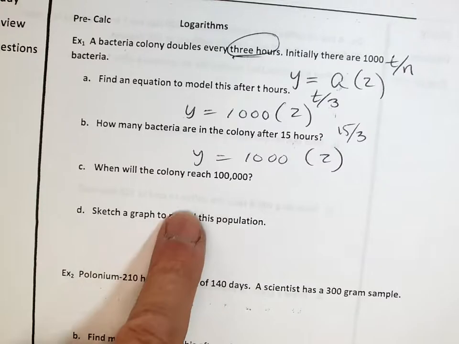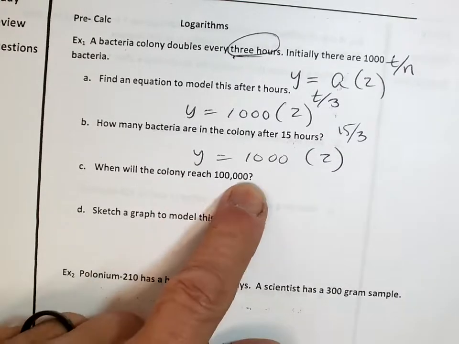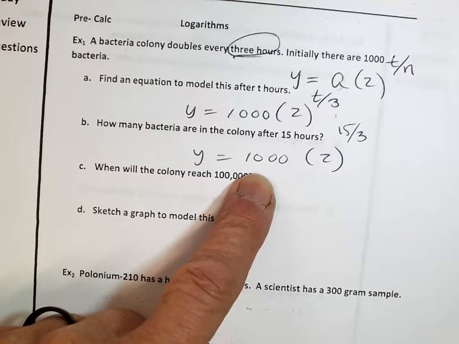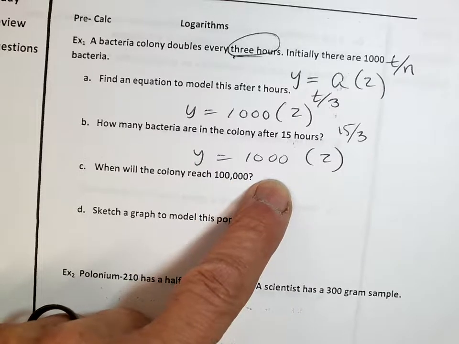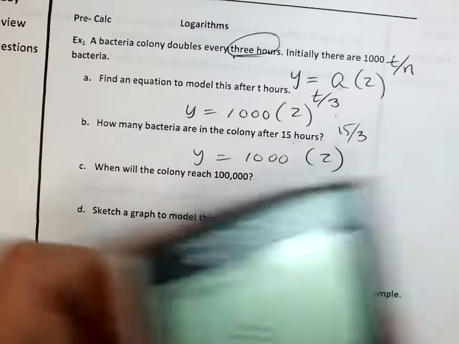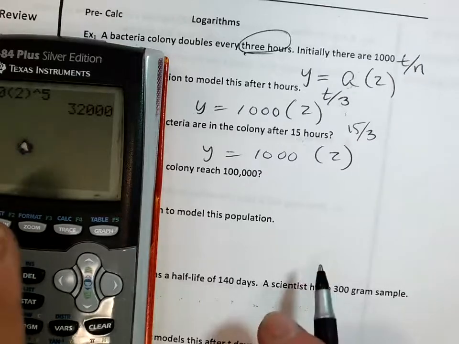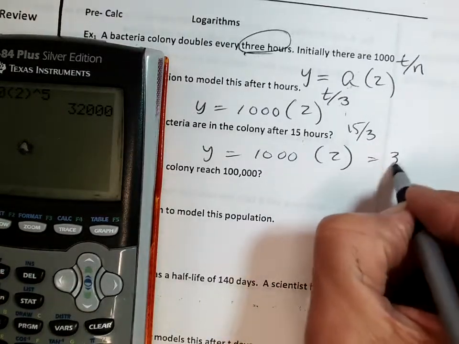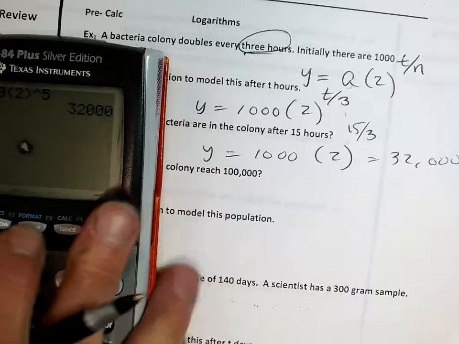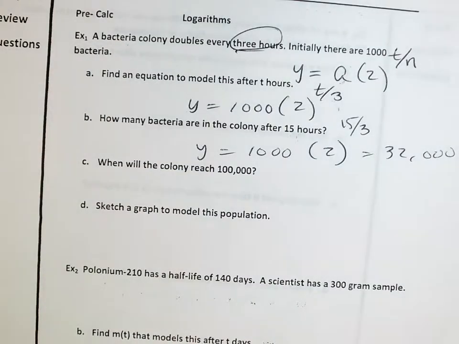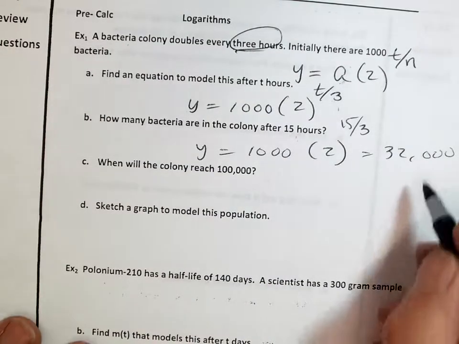So 1,000 times 2 to the power of 5. You guys agree with that? Boom. About 32,000, okay? Thumbs up? That's bacteria.